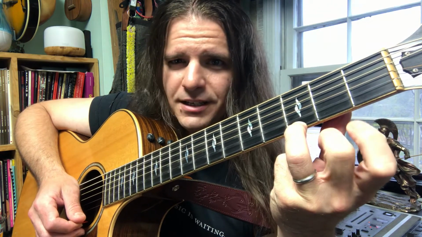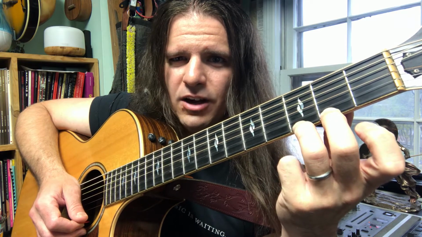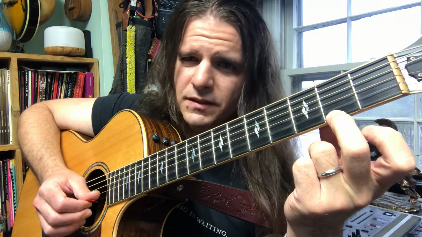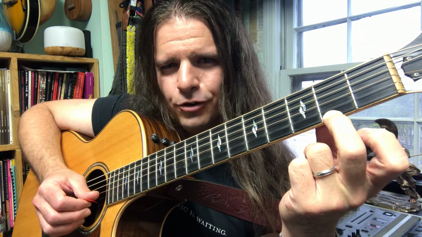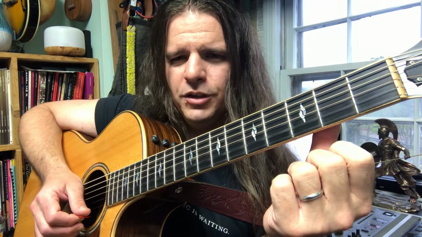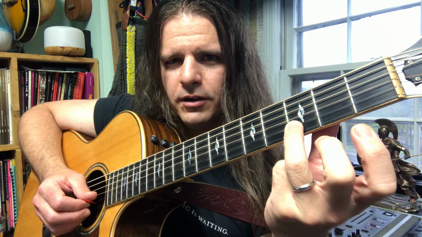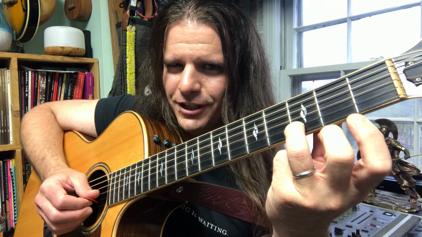That's your G. Now 2nd finger comes to the 2nd fret on the same string. F sharp is 7. Next, we're going to go to the same string open, the 1st string open. E is 6.